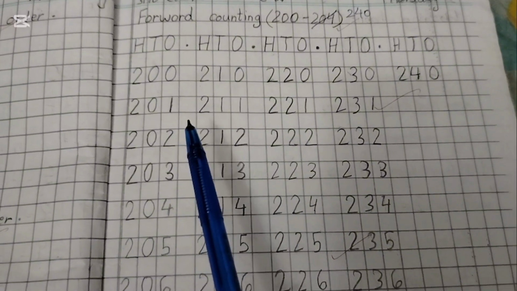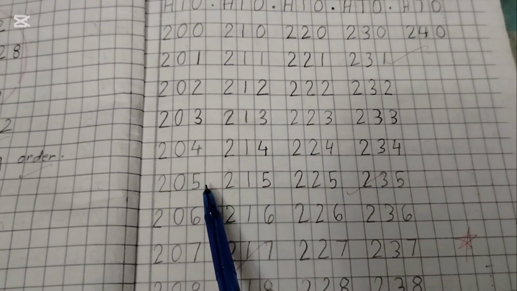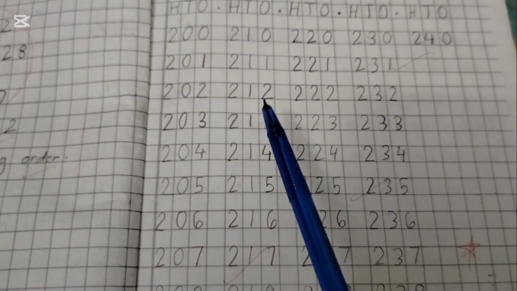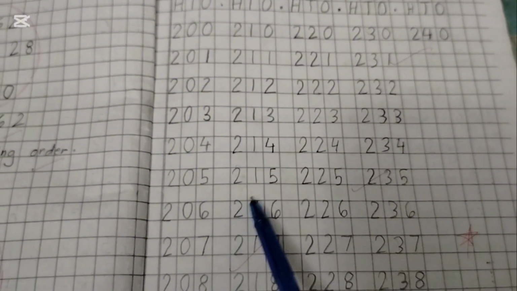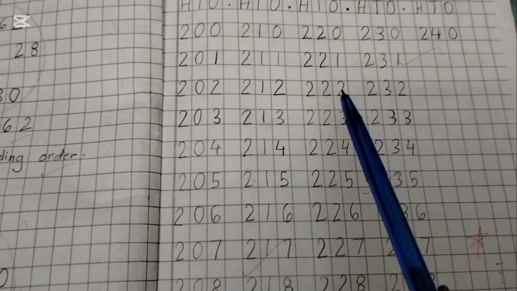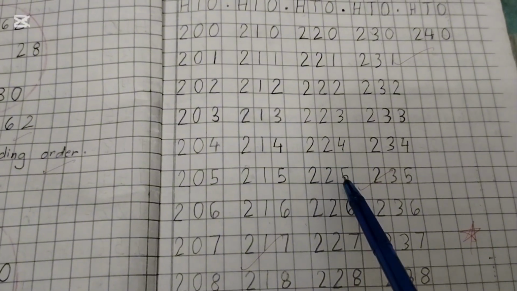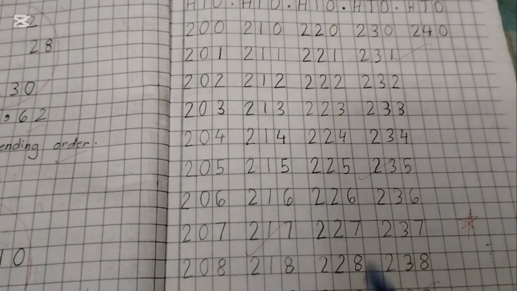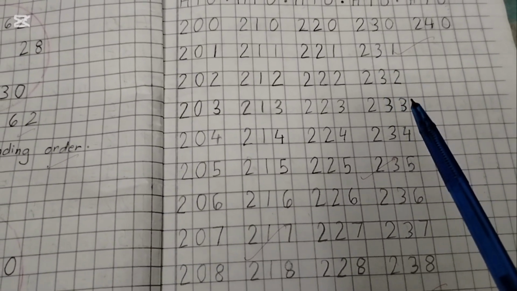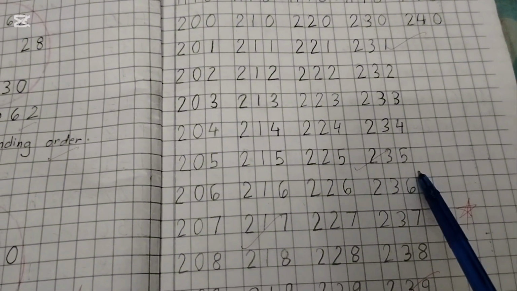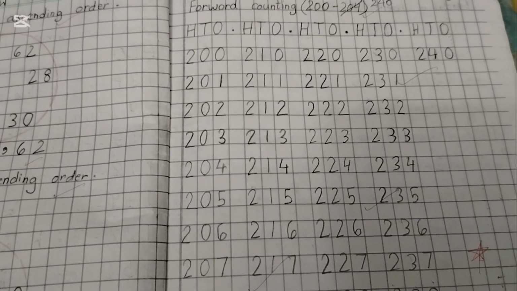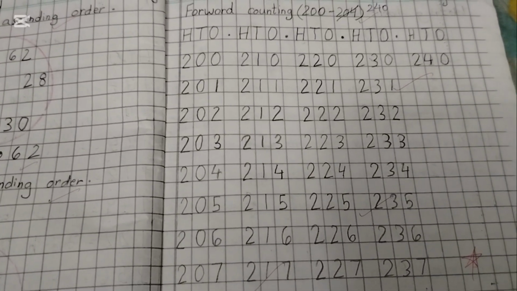So let's start: 200, 201, 202, 203, 204, 205, 206, 207, 208, 209, 210, 211, 212, 213, 214, 215, 216, 217, 218, 219, 220, 221, 222, 223, 224, 225, 226, 227, 228, 229, 230, 231, 232, 233, 234, 235, 236, 237, 238, 239, and 240. So our forward counting is now completed.